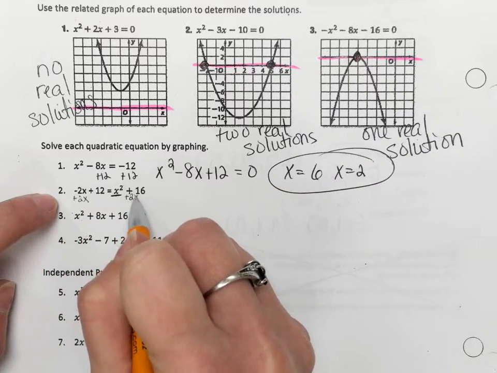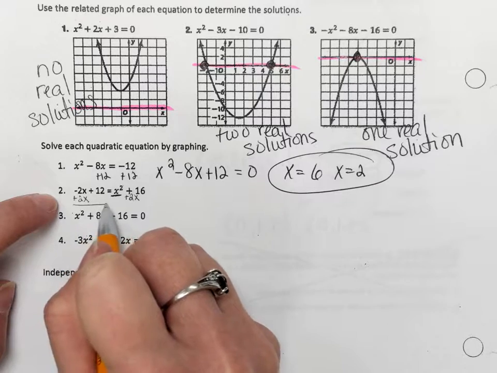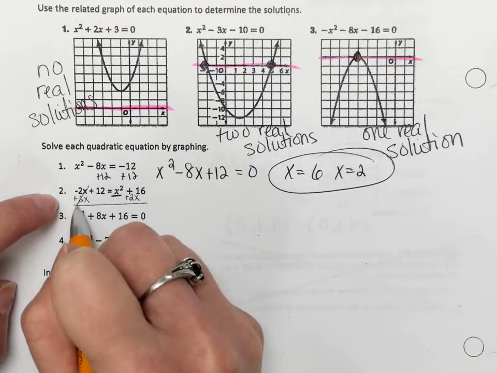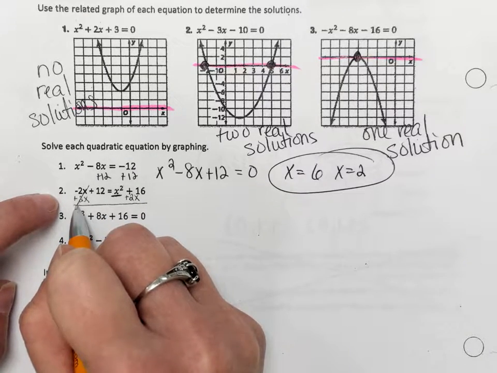Why does it have to be the x squared? It doesn't have to be, but it's just proper. You got to get everything to one side, Jack. It doesn't really matter what side.